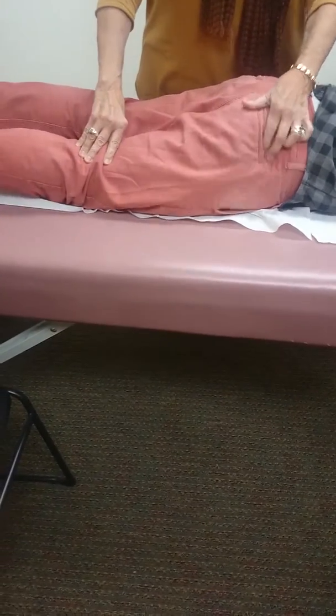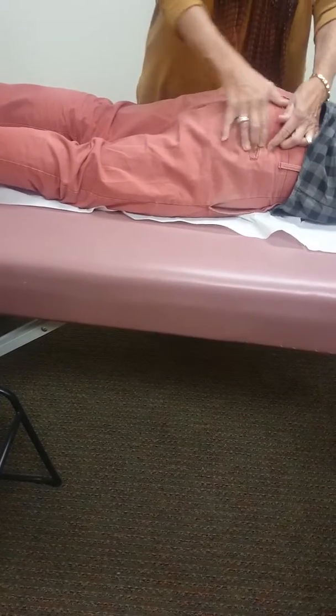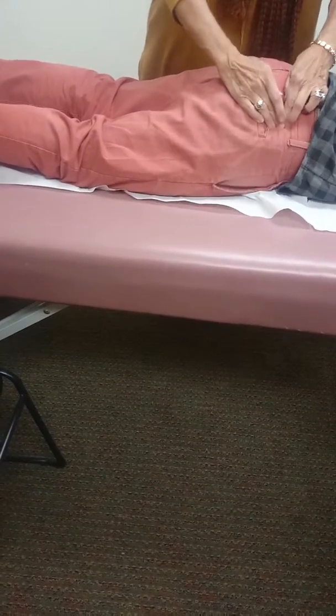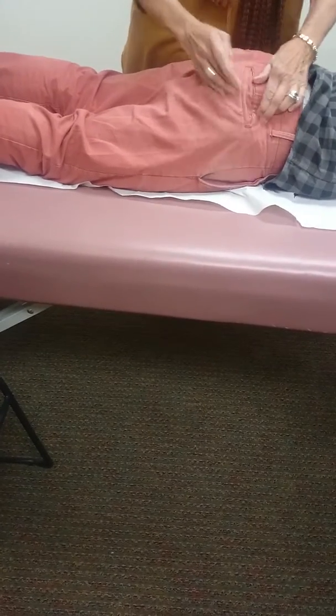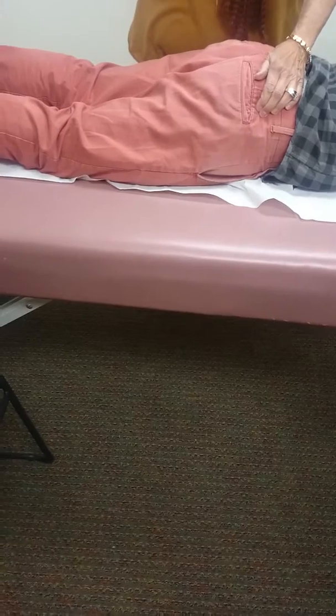Now, underneath it, right in this area here, would be the gluteus medius. Obviously, it's under the whole thing, but it sneaks through a little bit right over here, okay? And gluteus medius has to do with internal or medial rotation.